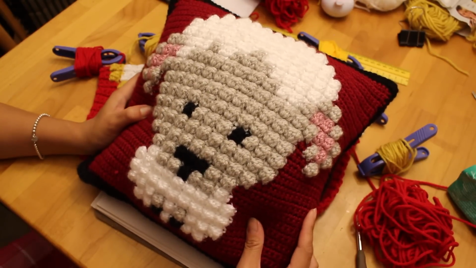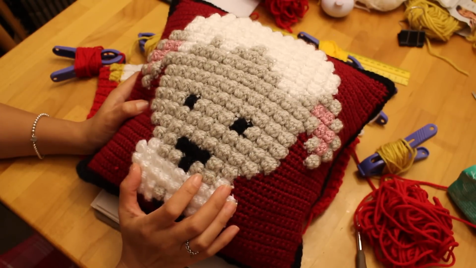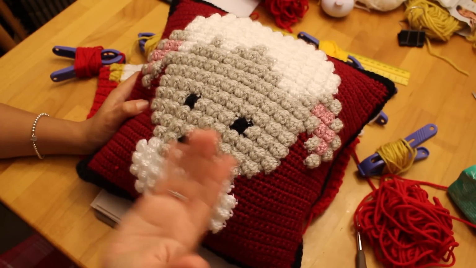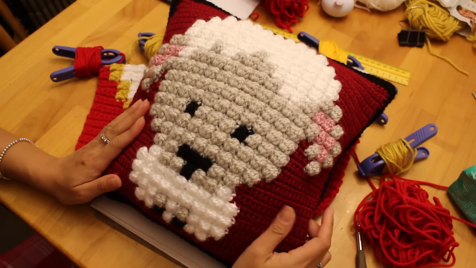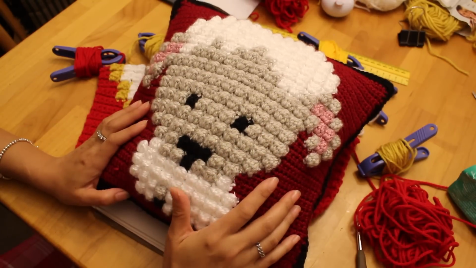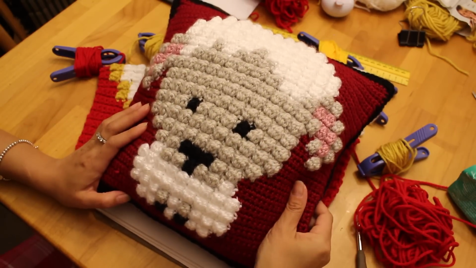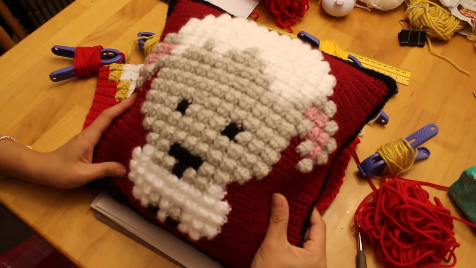What I like about it is that it makes the picture really stand out because texturally it's different and it's almost kind of 3D because the bobbles kind of pop up a bit, right? Whereas the single crochet is flat. So it's just a different way of doing a graph. You can do all bobble, you can do Tunisian, there's C to C, there's lots of different ways, but this is kind of a really neat way I like using for cushions.